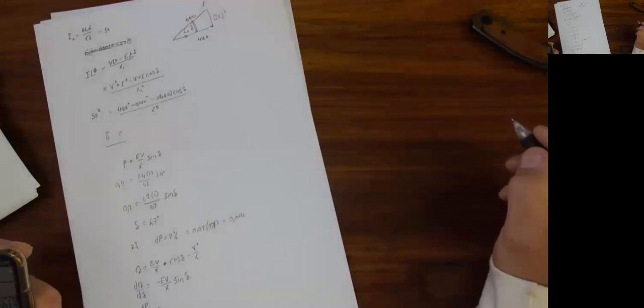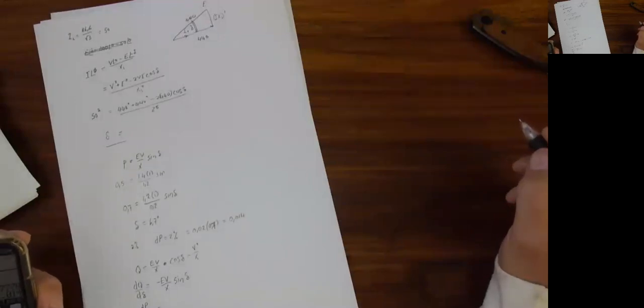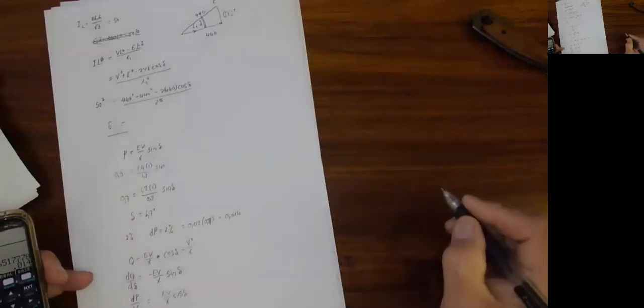And therefore dP over d delta is going to be EV over X cos delta. You agree?